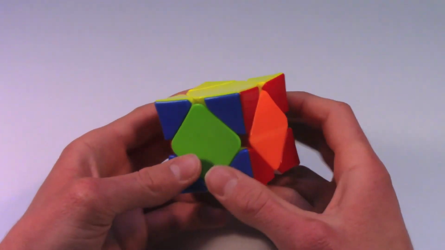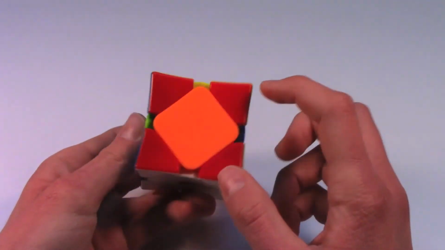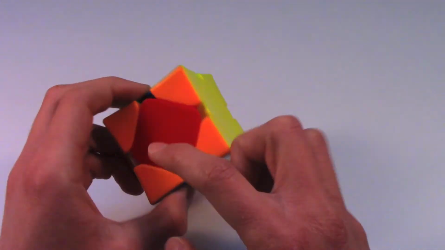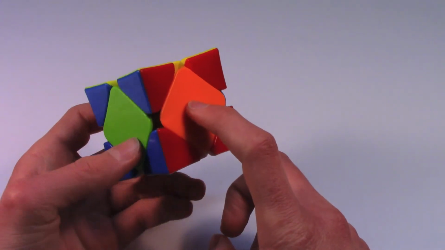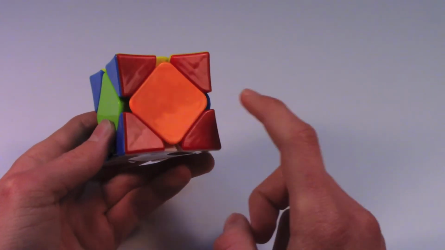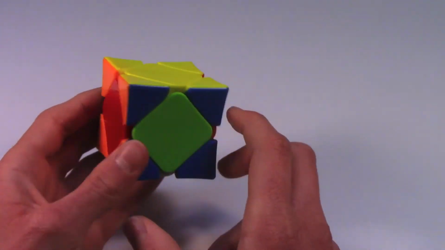And here we have the next case, and this is an H-Perm. And with an H-Perm, all these centers in this middle layer are all on opposite sides of where they're supposed to be. So orange is on red, which is the opposite of orange, and green is on blue, which is the opposite of green, and so on.